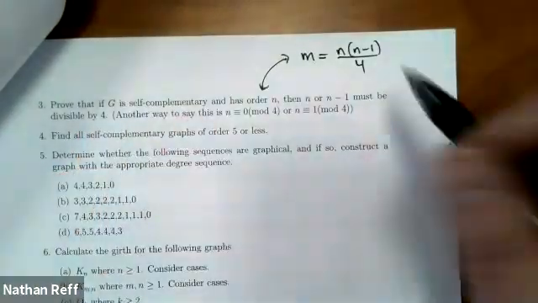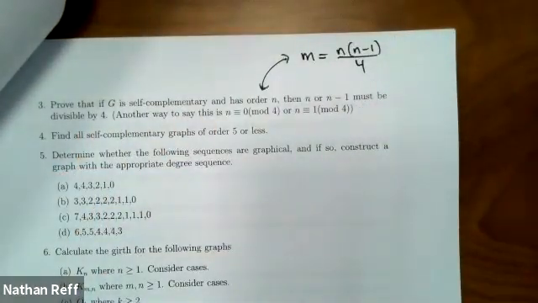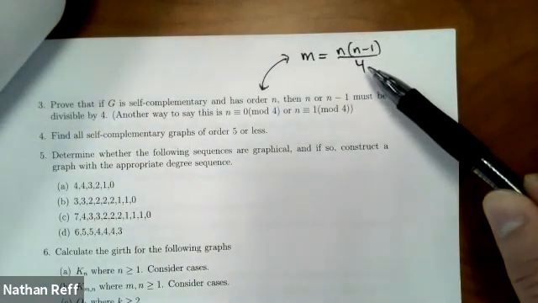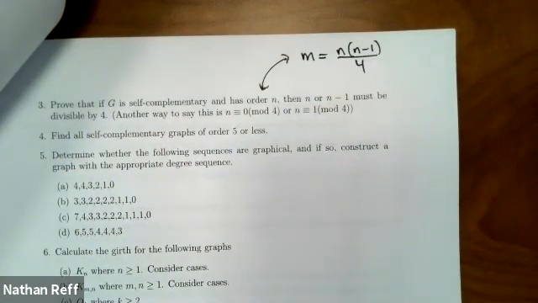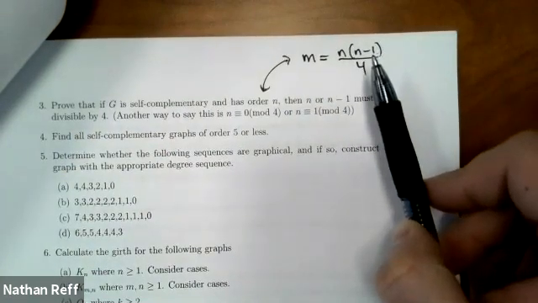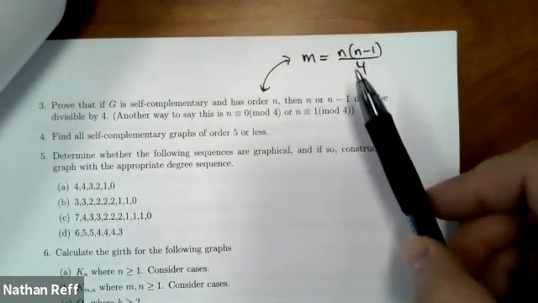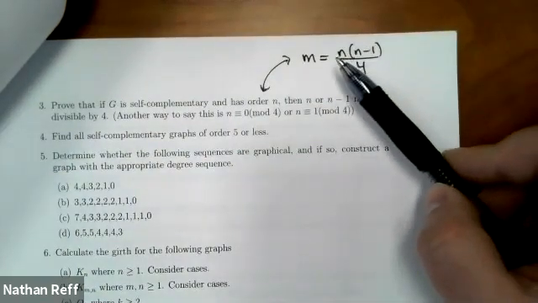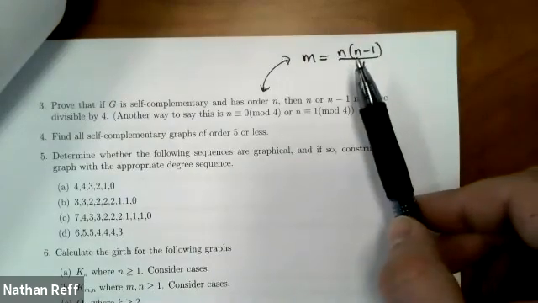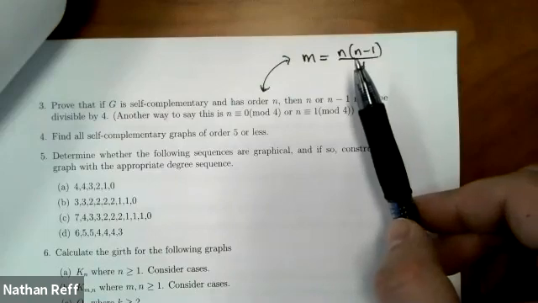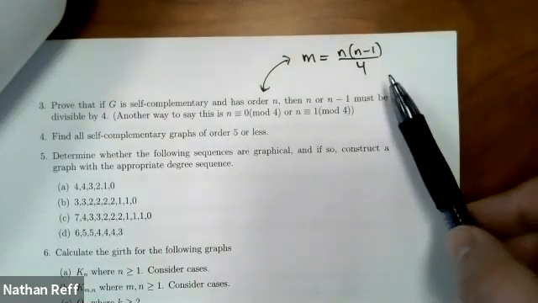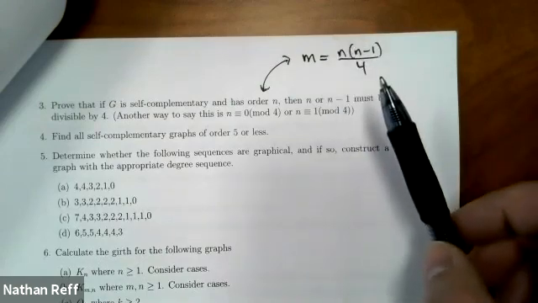Looking back at the notes, we got up to here. The only thing I was looking for at this point was how you argue that one of these has to be divisible by 4. You can't just say that they are, because it's possible that one is divisible by 2 and the other is divisible by 2. You have to argue why one of them is forced to be divisible by 4. You could say they're consecutive integers, so one of them is even and one of them is odd. The odd one can't possibly be divisible by 4 or 2, so it forces the other one to be divisible by 4.